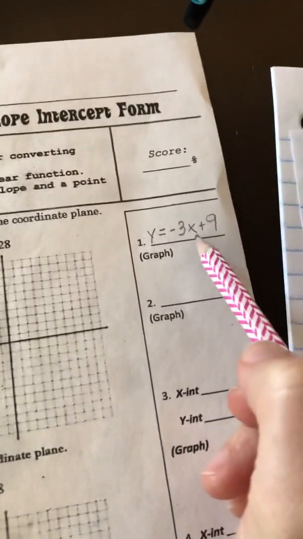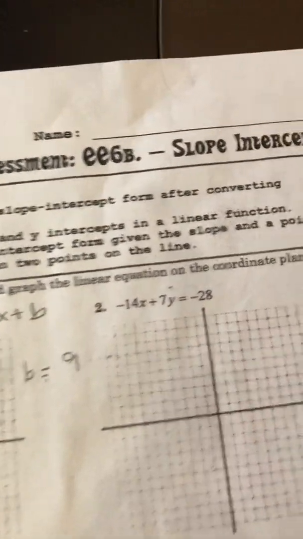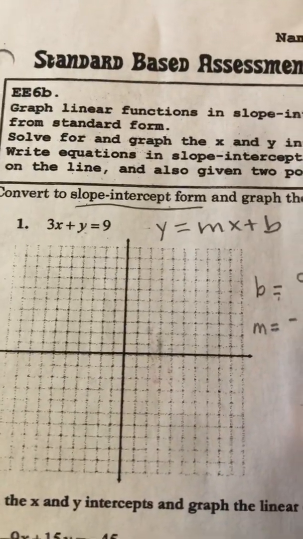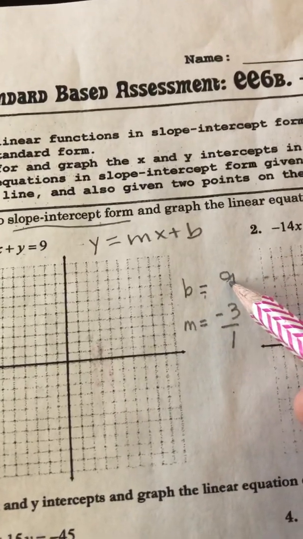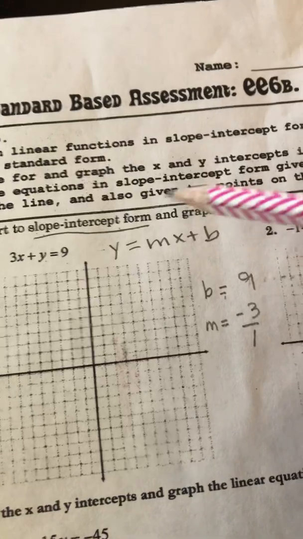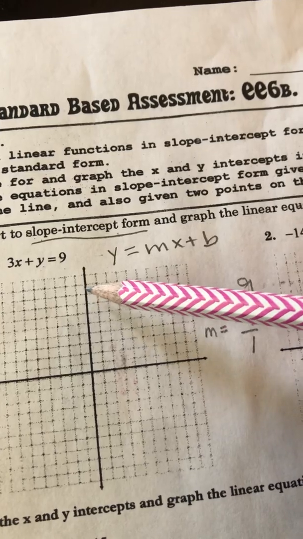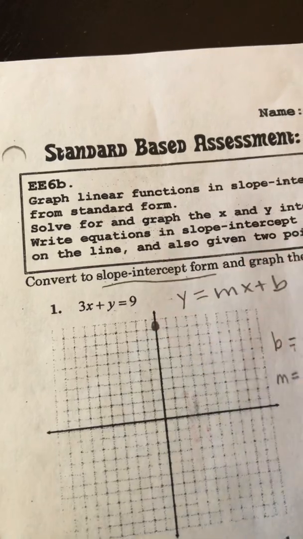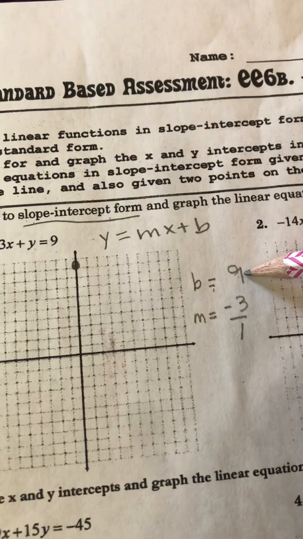So if I'm graphing this, y equals negative 3x plus 9, I need to write down what my b is. My b is positive 9, and my m is negative 3, which we know we write that negative 3 over 1. So if I'm graphing these two things, my y-intercept is 9, so I'm going to graph that on the y-axis, 1, 2, 3, 4, 5, 6, 7, 8, 9. So that is where I put my point, my y-intercept. It's just where the line crosses the y-axis, which is 9.